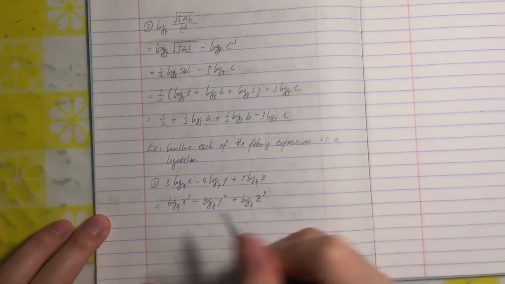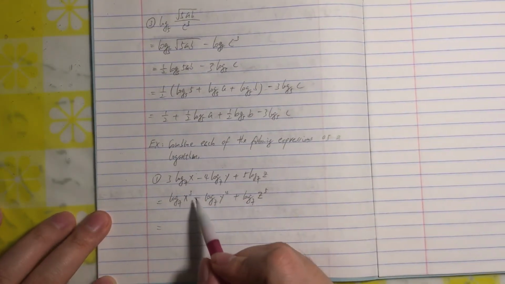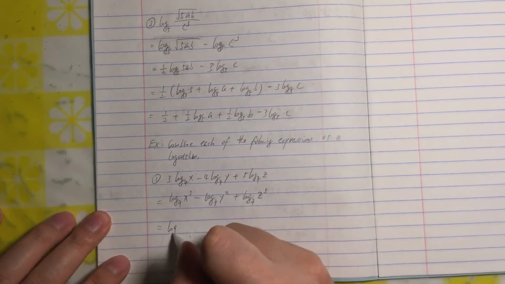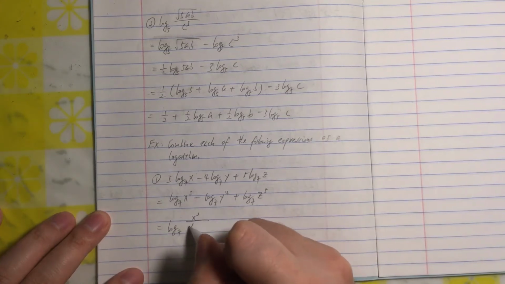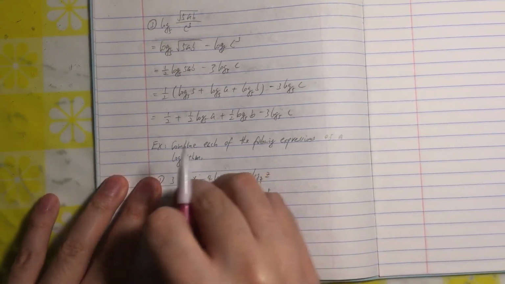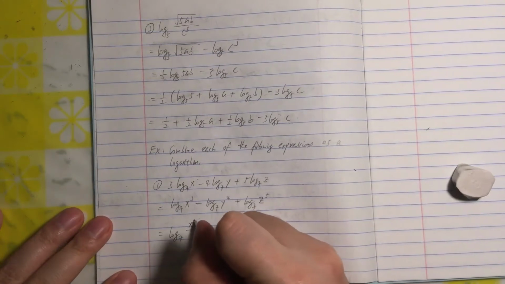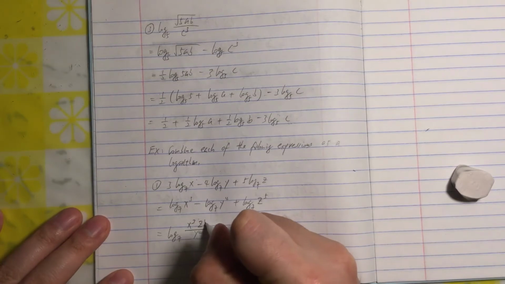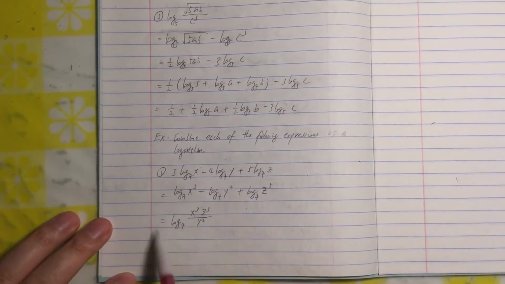Next, we can combine the logs together by converting subtraction to division and addition to multiplication. So we get log base 7 of x cubed divided by y to the power of 4 times z to the power of 5. Here I combine this expression together as a single logarithm.